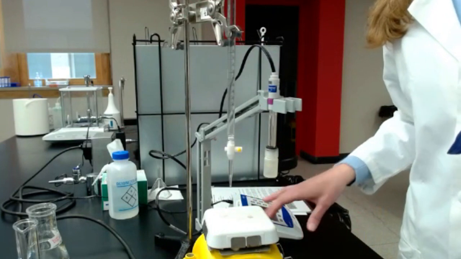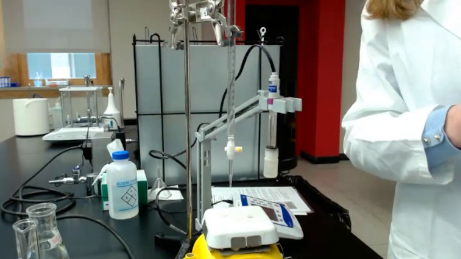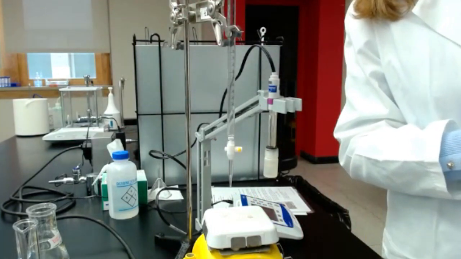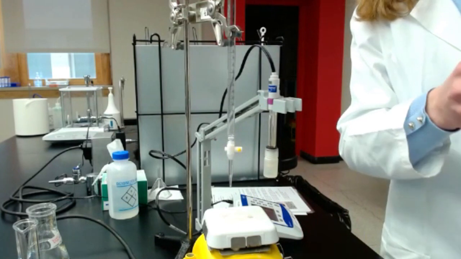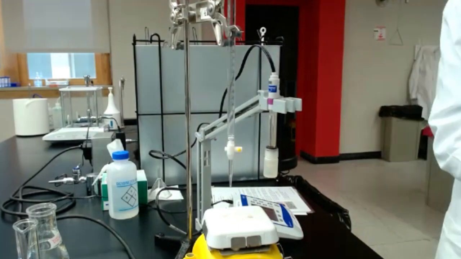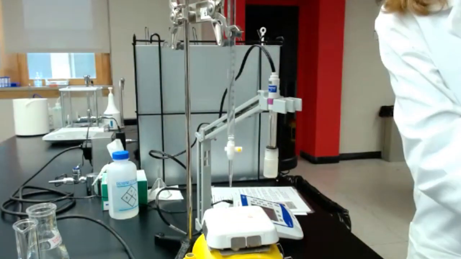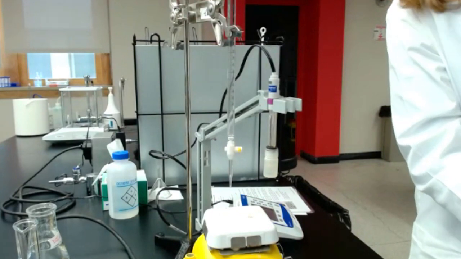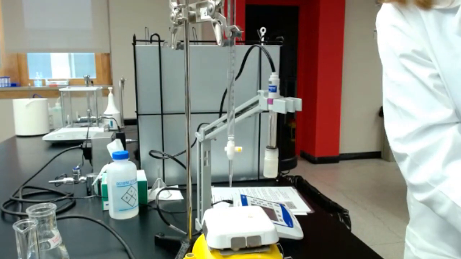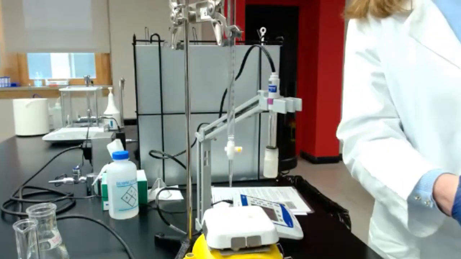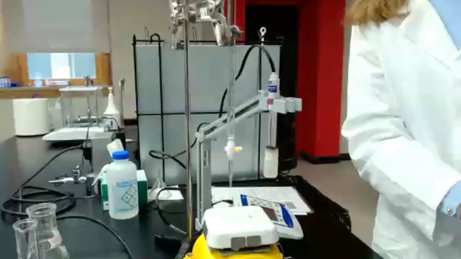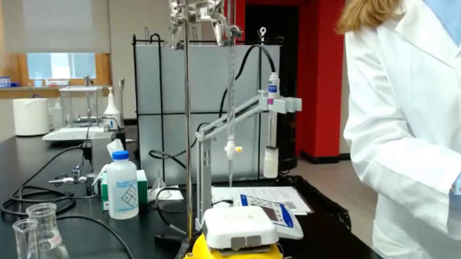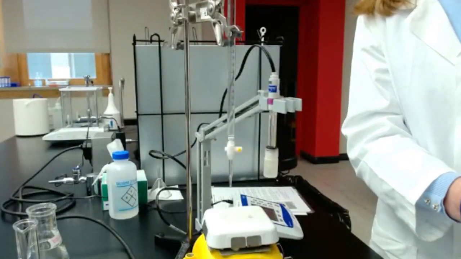If you don't have a pH meter, make sure you have the phenolphthalein, the color indicator I mentioned earlier. Then, if you have a pH meter, you should have buffer solution, because that's going to be the first step that we do: calibrating the pH meter.